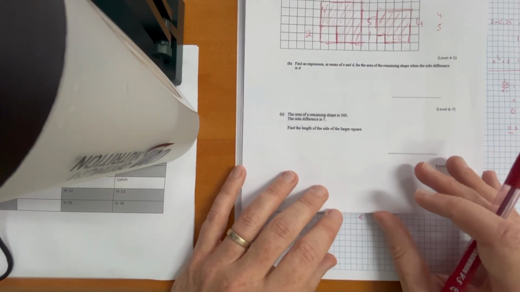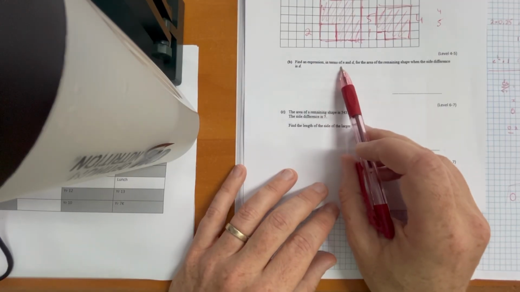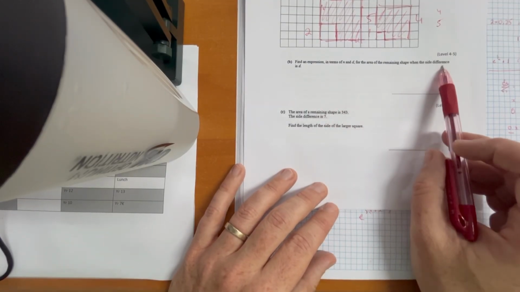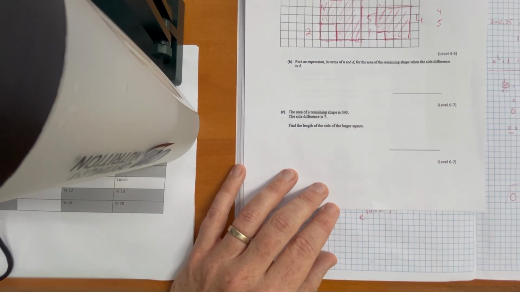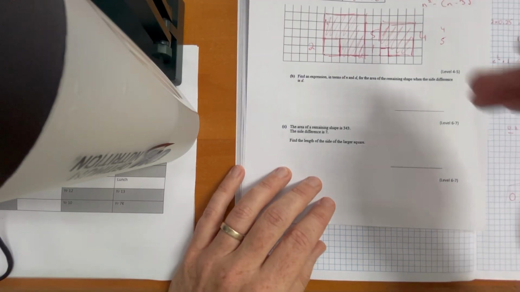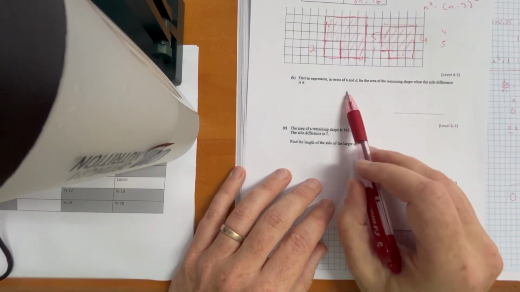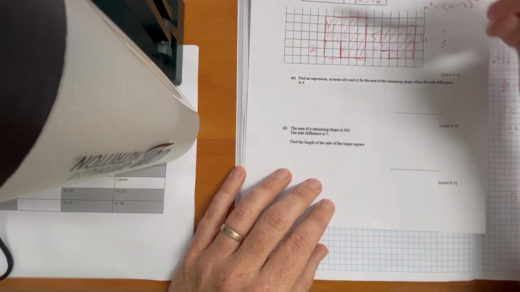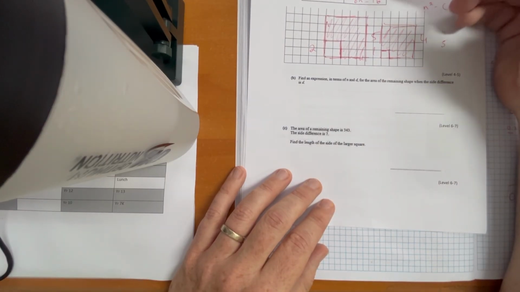So it started to get pretty tricky there. And then find an expression for n and d in terms of the remaining shape and side difference. Okay. A little bit tricky. So if you got this correct, I think this is easy. You can just look here and look at my patterns.